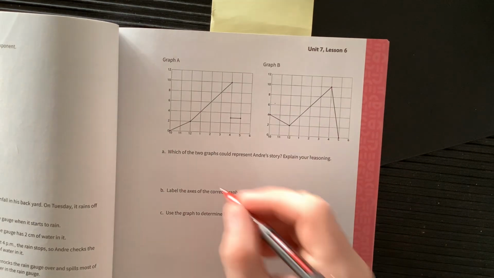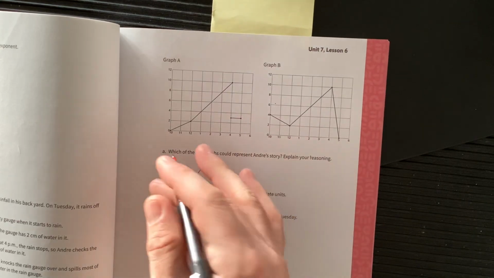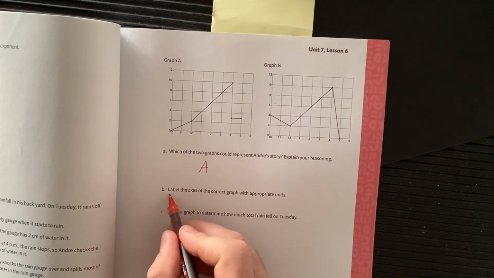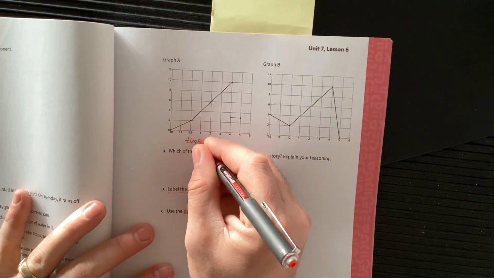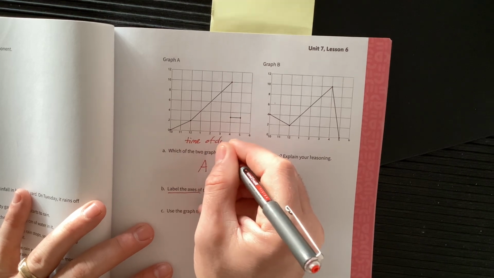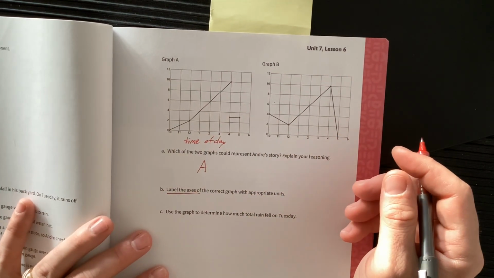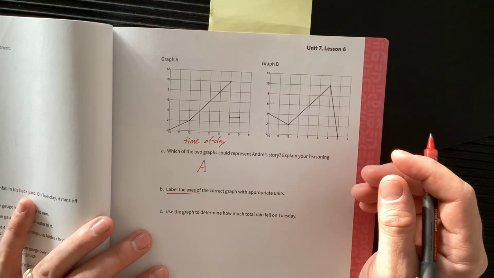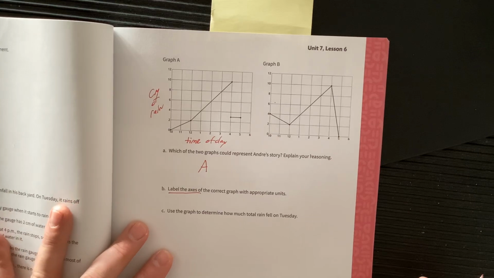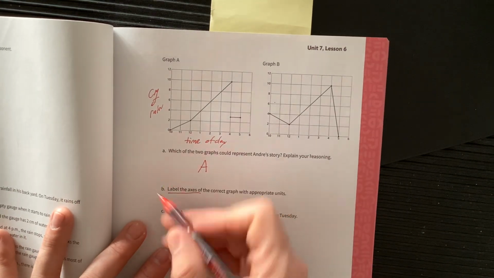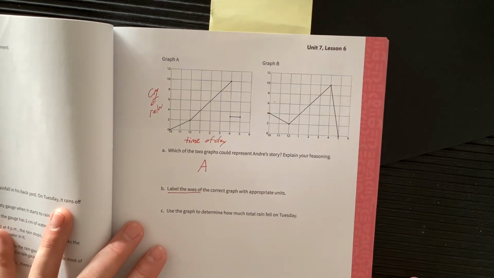It is A. Okay, it follows that directly. Now it does say label the axes. Okay, so what does the bottom represent? The filledness of the bucket. Well, the bottom represents time. Any time of day, 10 a.m., 11, noon. Okay. Then this, he said it was centimeters of rain. Okay, label that. It does say label the axes, so you need to label the axes.